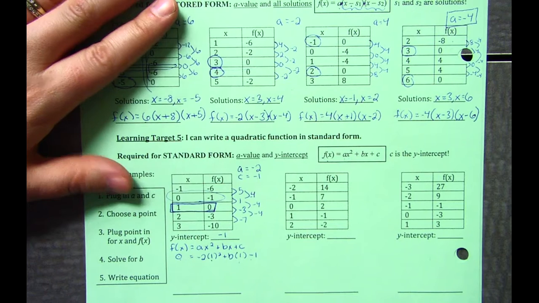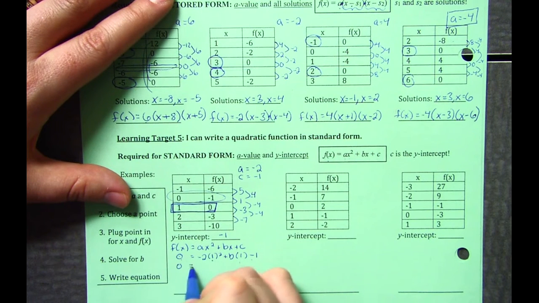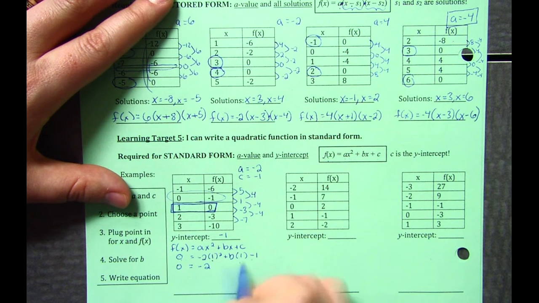Now I just solve this to find b. So I have 0 equals 1 squared is 1 times negative 2 is negative 2. B times 1 is just b minus 1. So 0 equals negative 2 and negative 1 is negative 3 plus b. Add 3 to both sides. So b equals 3.